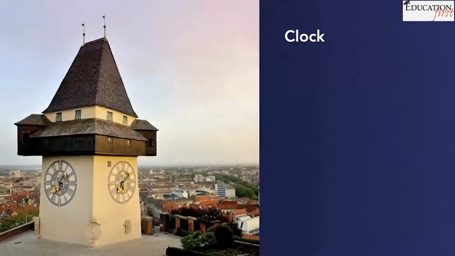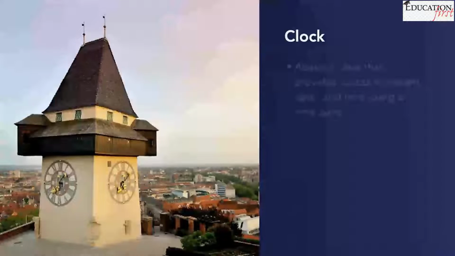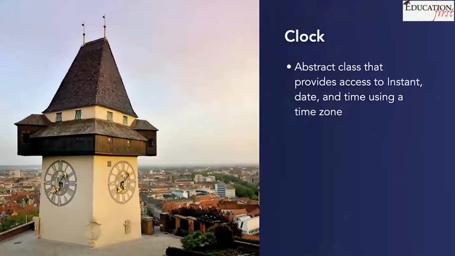Alright, it's time to talk about the clock. Well, all jokes aside, the clock was added in Java 8 to make our developer life easier. What is the clock, you may wonder? It gives access to instant date and time using a time zone. It is a provider of the time, so to say.